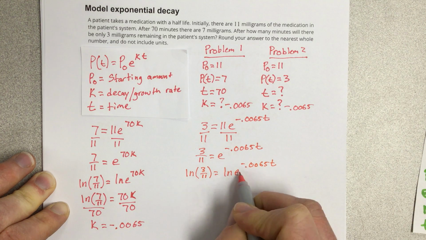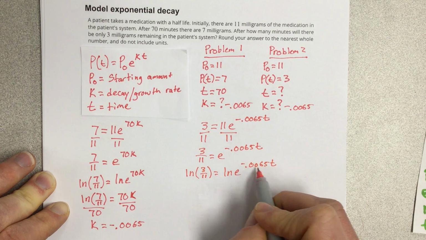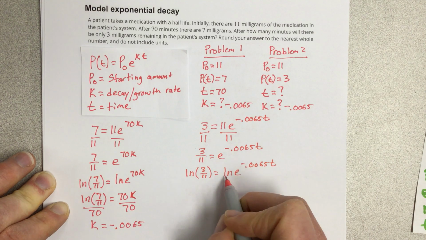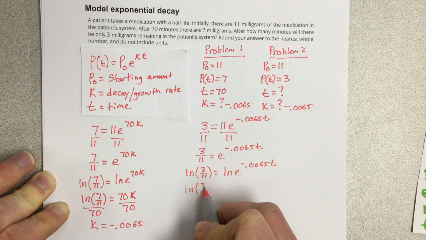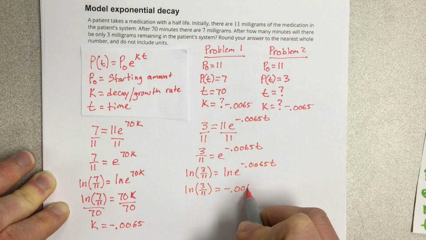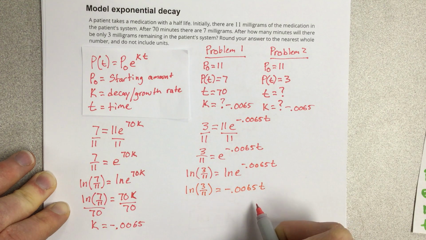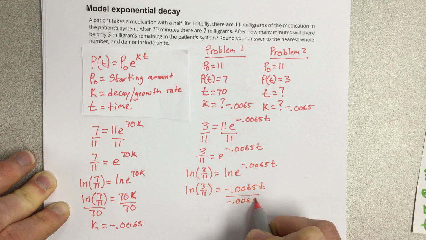You can see we have a log law here. Log base e of e is 1. We can also use the power rule for logarithms, which states that we can take the exponent and move it to the front. So this will cancel to be 1. The exponent comes to the front. We have natural log of 3 over 11 equals negative 0.0065 t. We can now divide by negative 0.0065 on each side.